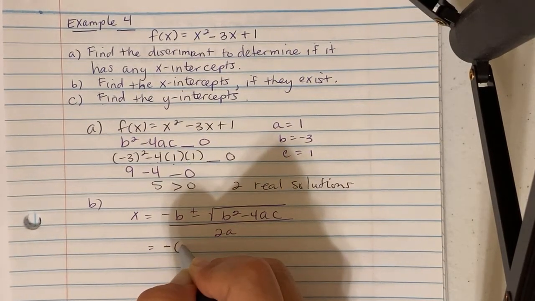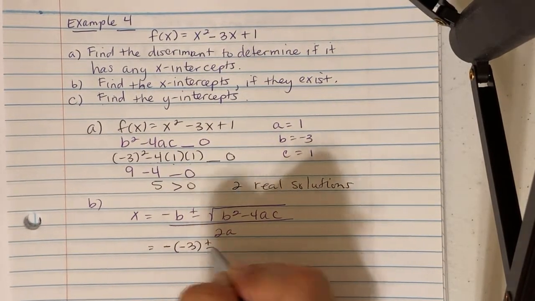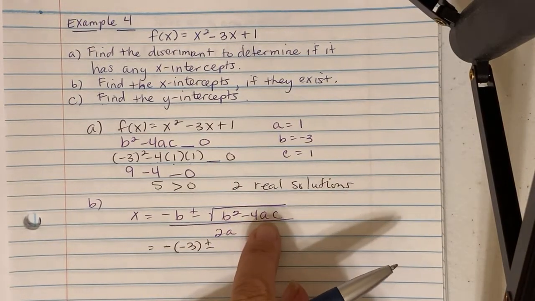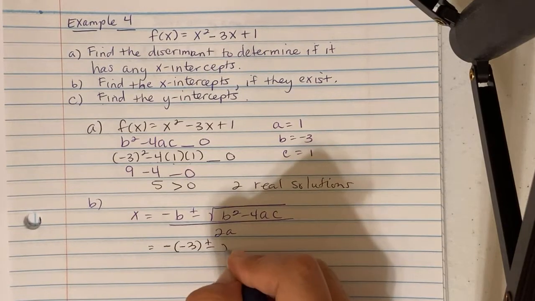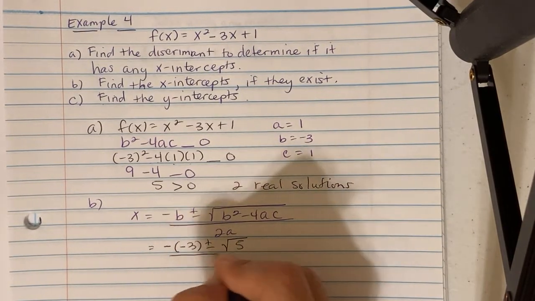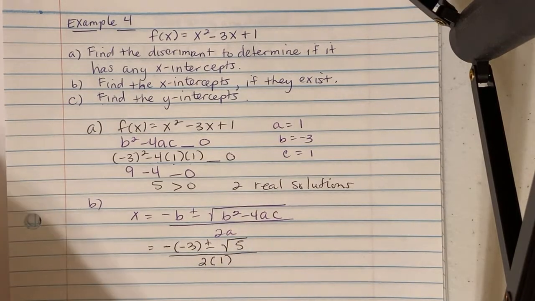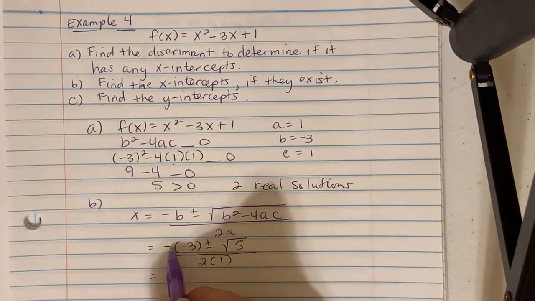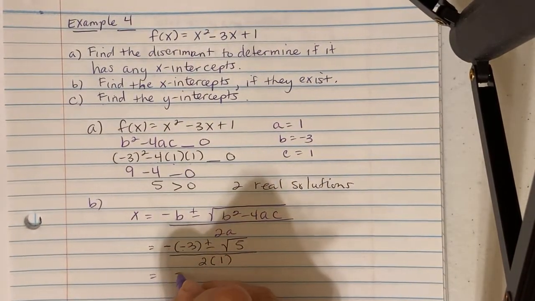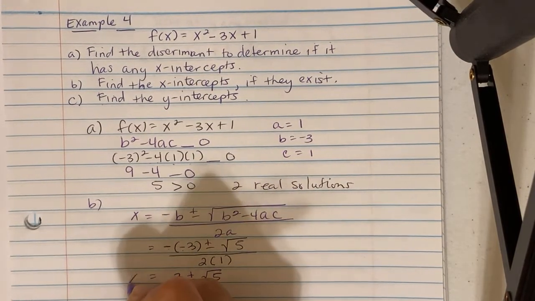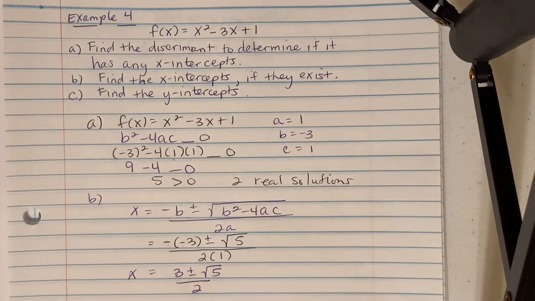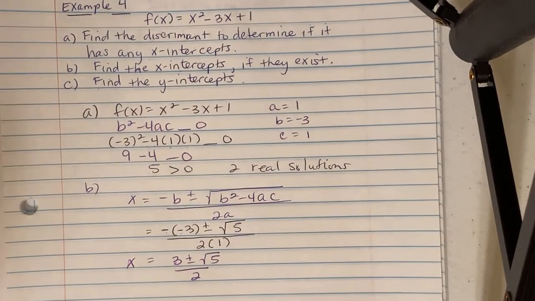So negative, and the b happens to be -3, plus and minus. Now, the b squared minus 4ac, we've already figured out that answer. The answer is 5. So I'm just going to write square root of 5 all over 2 times my 1. A negative times a negative makes it positive 3, plus and minus square root of 5 over 2. There are our x-intercepts. We have 2 of them.